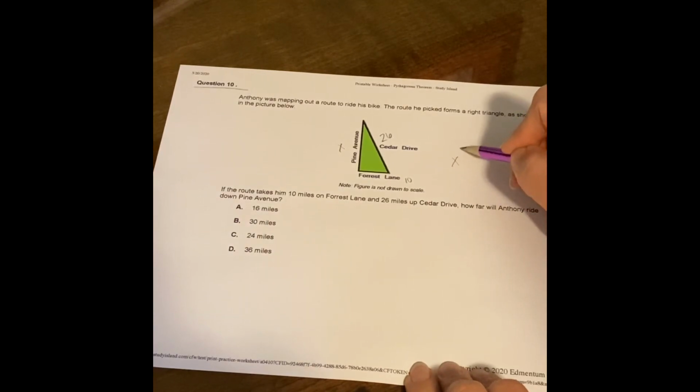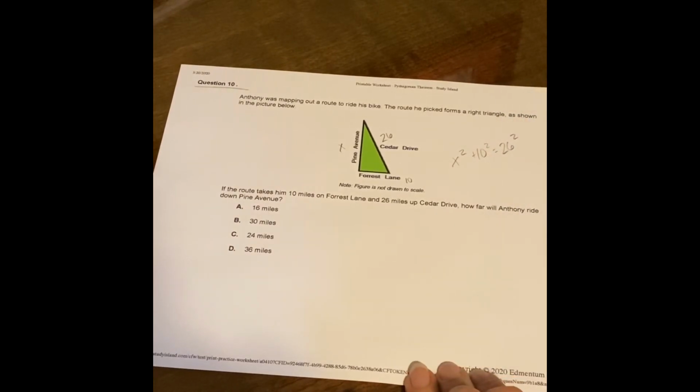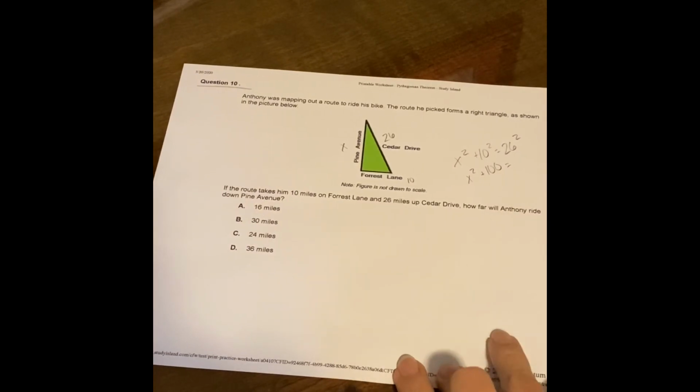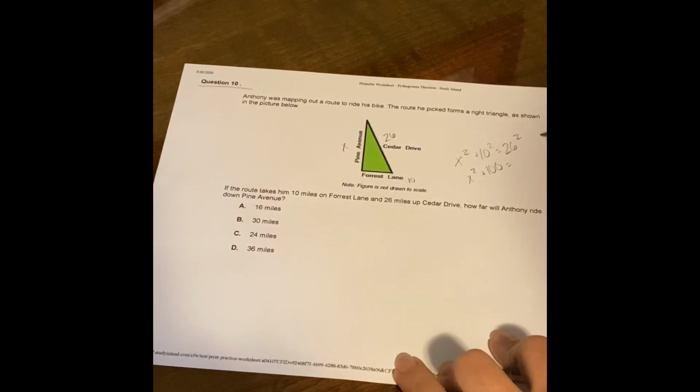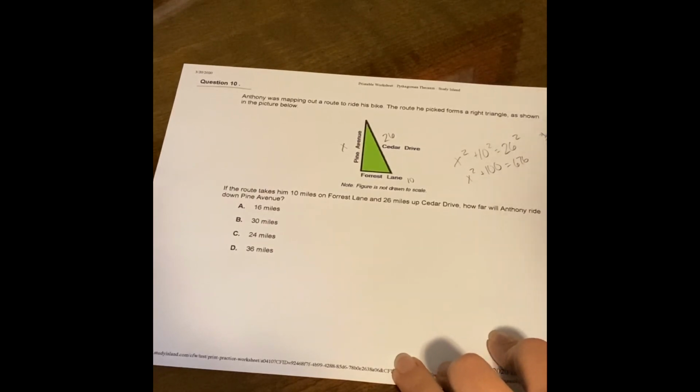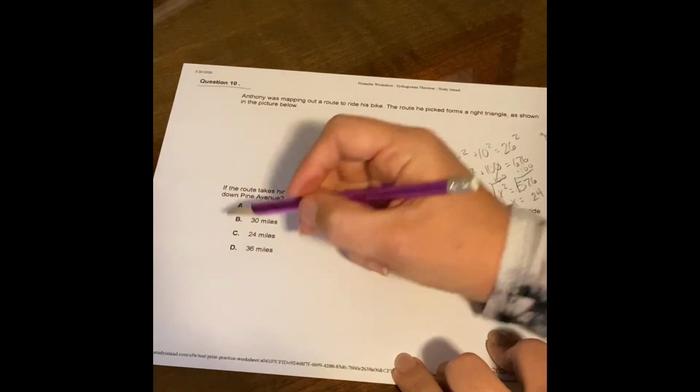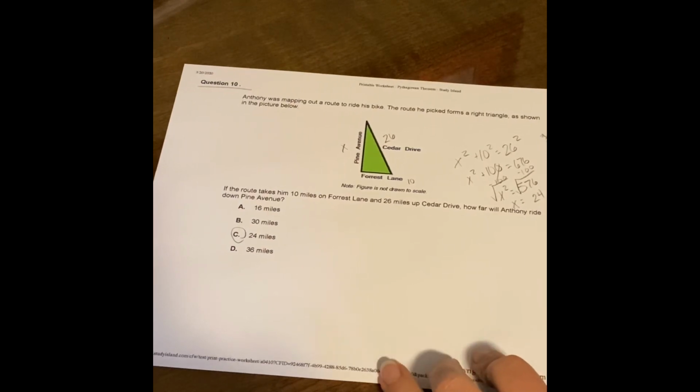So using the Pythagorean theorem, I'll just call that x squared, plus 10 squared equals 26 squared. So simplifying, x squared plus 100 equals, oh goodness, 26 squared. I don't have my calculator here, so let's just do this quick. 26 times 26 gives me 676. I'm going to subtract the 100 away to get my x squared by itself. So I get 576. Finally, square root both sides, and I get an answer of 24. So C would be my answer, 24 miles.